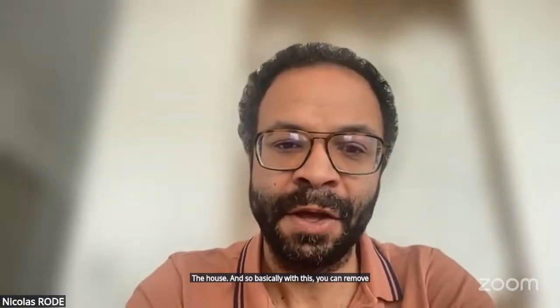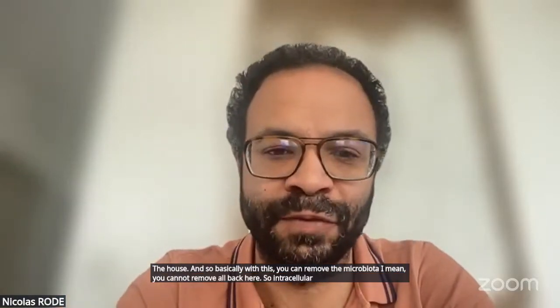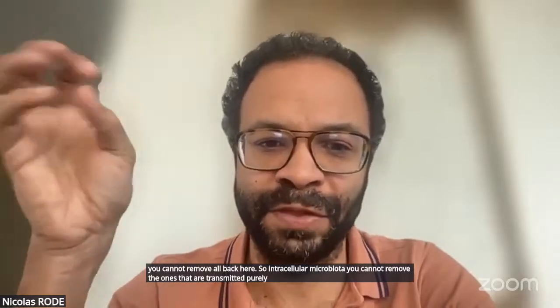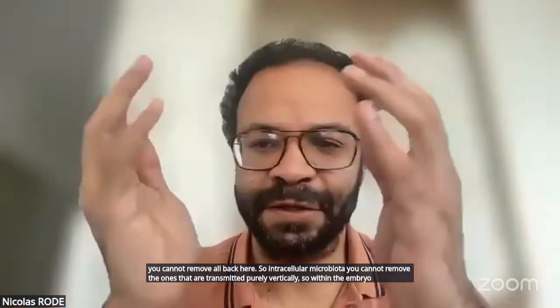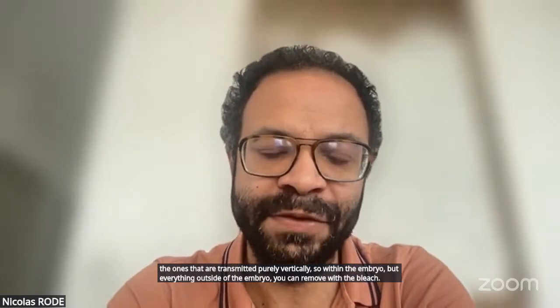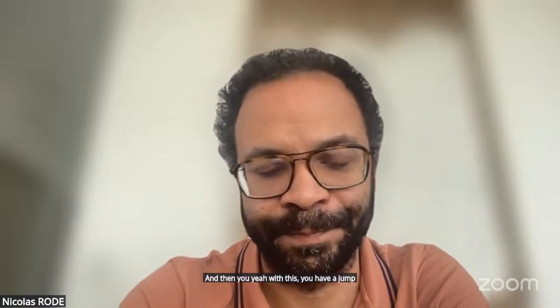And so basically with this, you can remove the microbiota. I mean, you cannot remove Wolbachia. So intracellular microbiota, you cannot remove the ones that are transmitted purely vertically, so within the embryo. But everything outside of the embryo, you can remove with the bleach. And then with this, you have germ-free larvae.